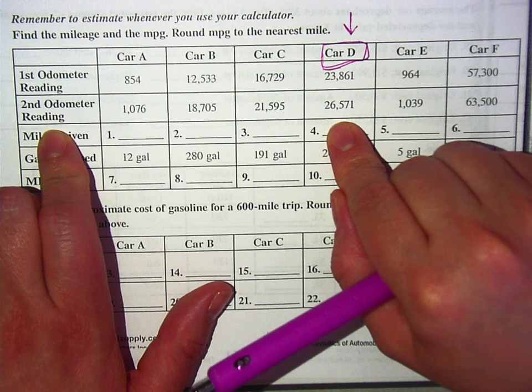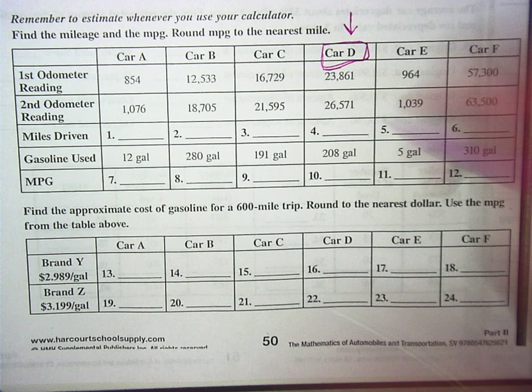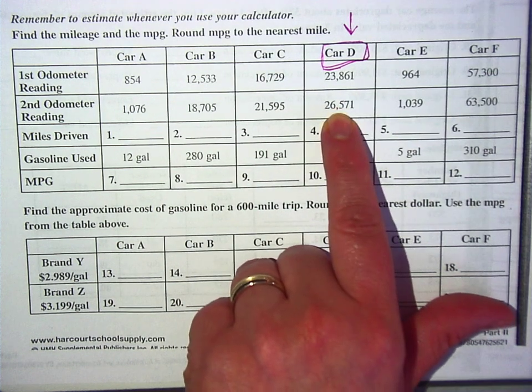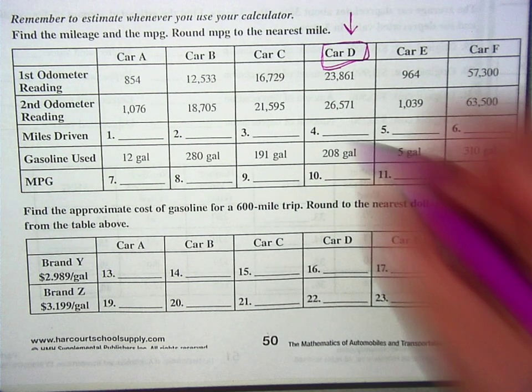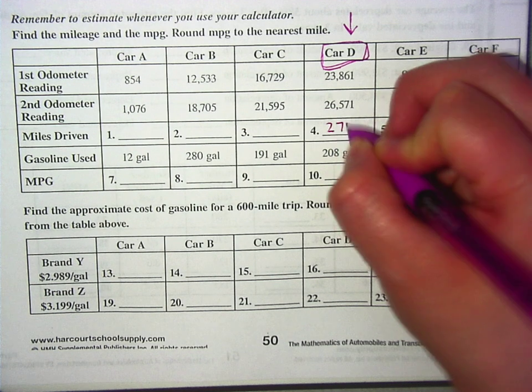Okay, so first odometer reading was 23,861 miles. Second odometer reading was 26,571 miles. Miles driven, what should we write for that? How do we figure that out? Add up the two odometers and then divide by 2. No, that would be the average. Good idea. Oh, you just subtract. Right, we're just seeing how much they changed, so just subtract. In my calculator, 26,571 minus 23,861. You guys get 2,710 miles?